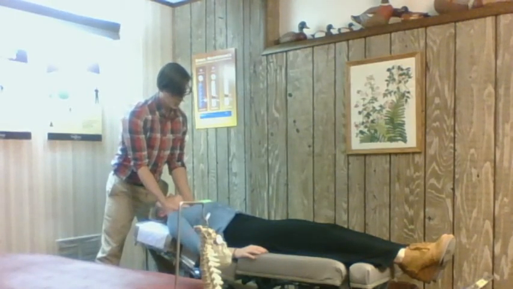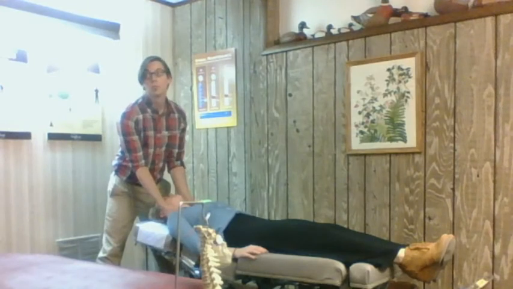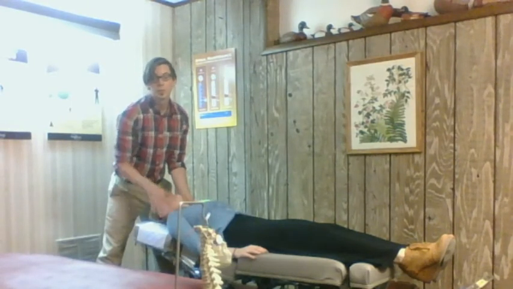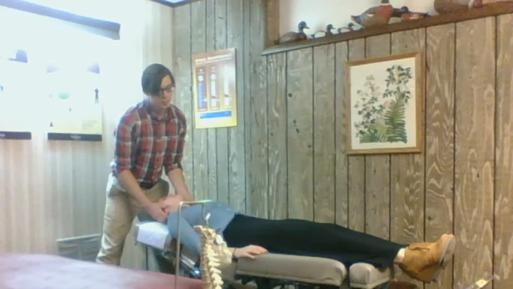And again, we've got another transitional area down here, the cervical thoracic area, where the forward curve turns to the rounded curve. That's where it tends to jam up.